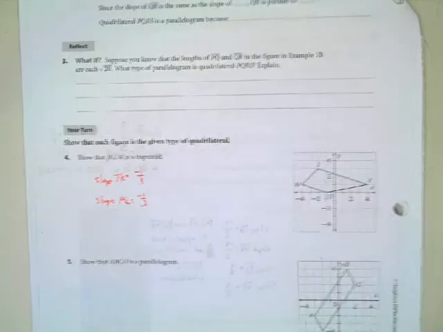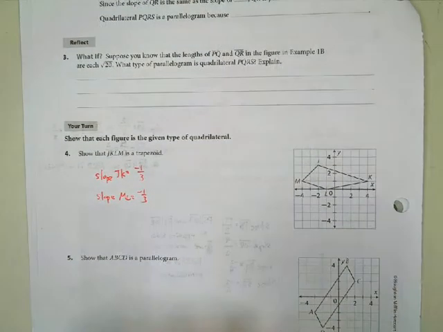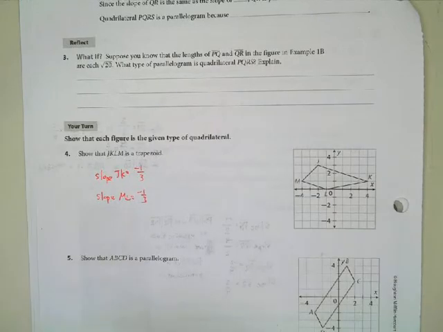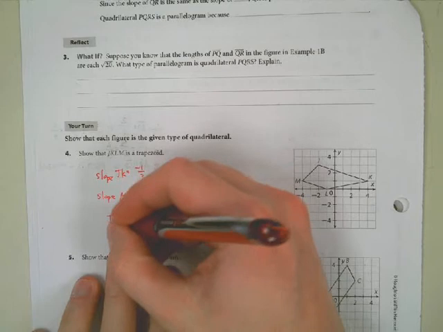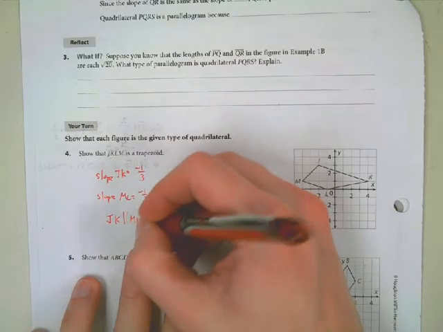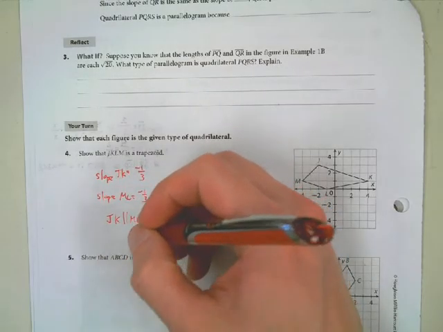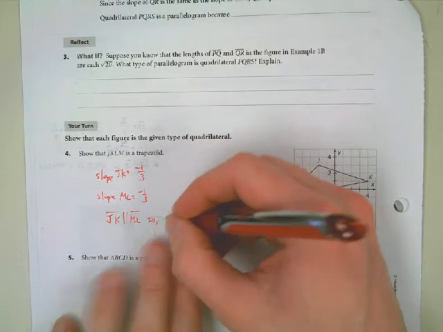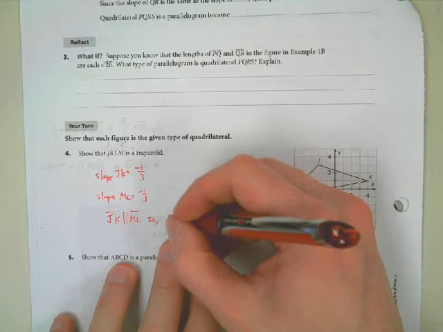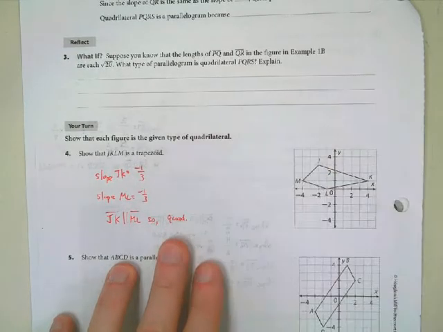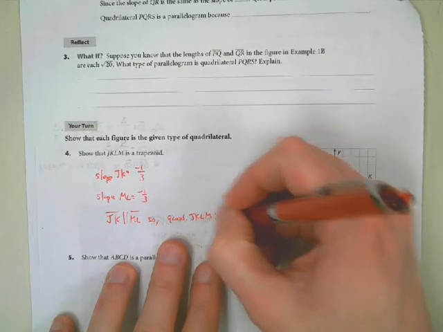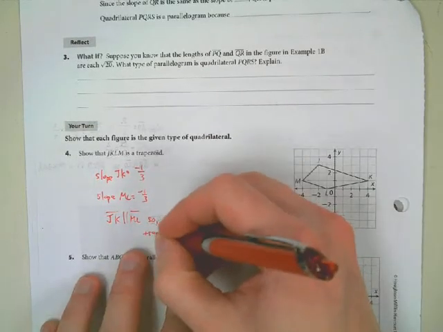Okay, that's right. So, did you give a little sentence there or anything like that? They have the same slope, so they have to be equal to each other. Okay, so JK and ML have equal slopes, so that means they are parallel. There you go, that's right. So quadrilateral JKLM is a trapezoid. Okay, great.